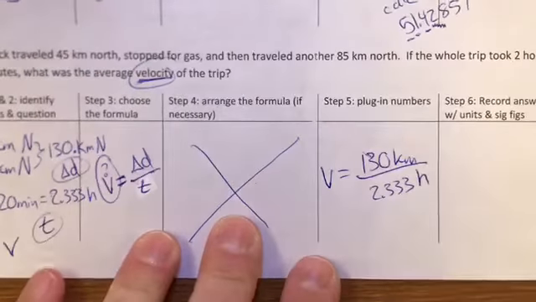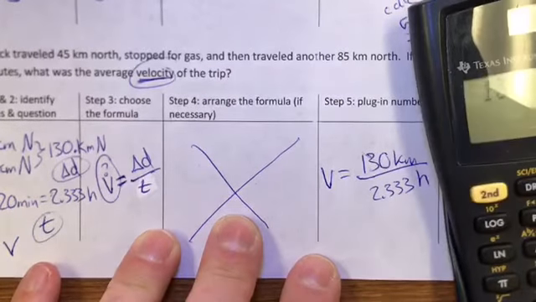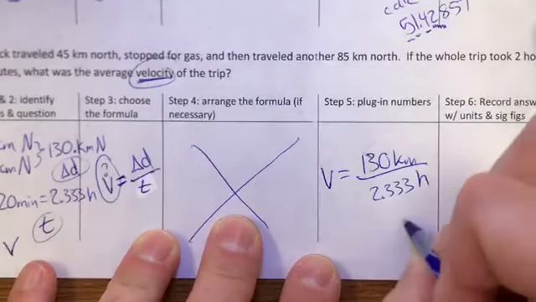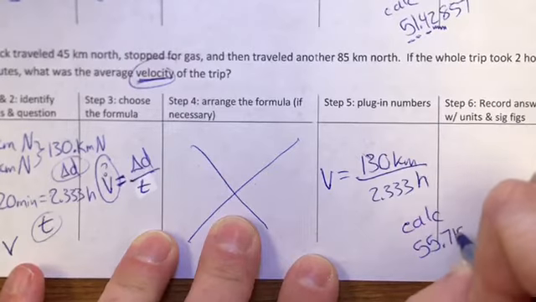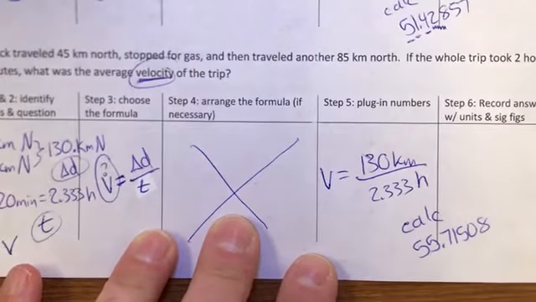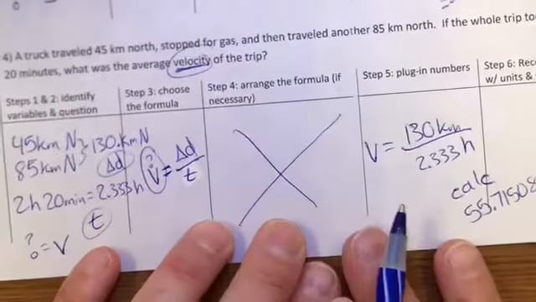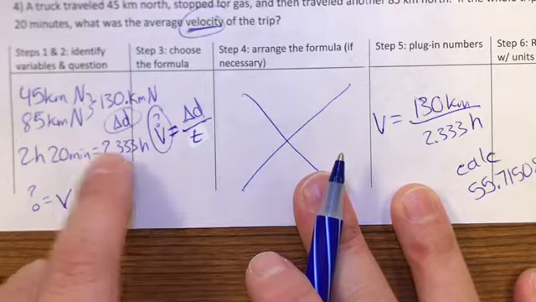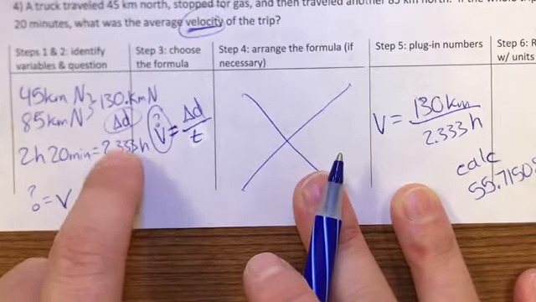Okay, so put that in your calculator. 130 divided by 2.3333. Calculator says 55.71508, blah, blah. So, significant figures. With our time, the 2.33333 has unlimited significant figures, so that one does not determine the significant figures.